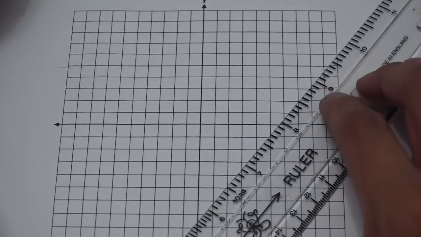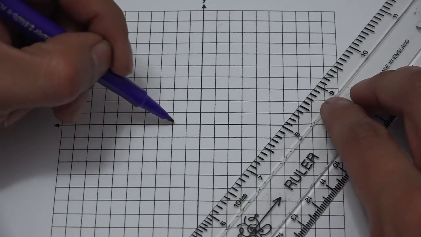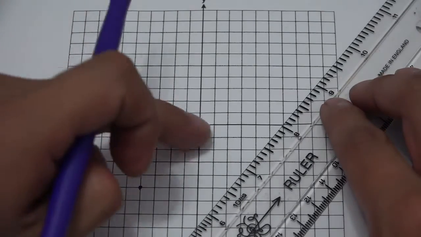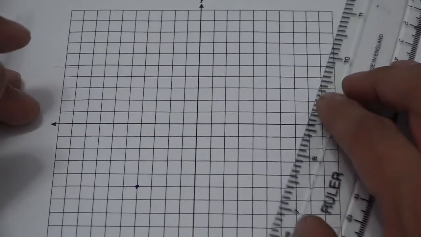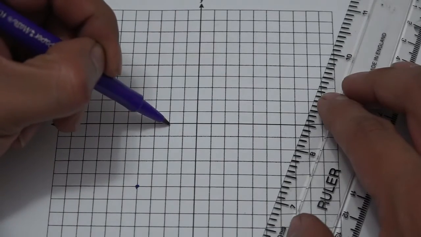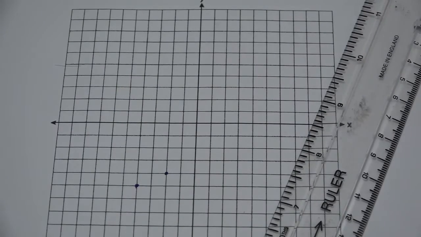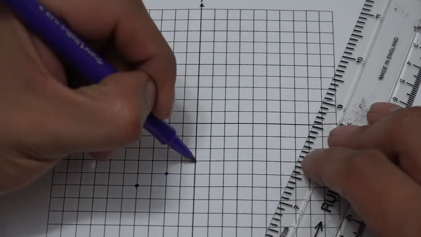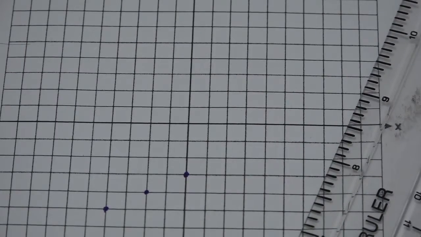So the first one was -4, -5. So it's going to be -1, 2, 3, 4, and then -1, 2, 3, 4, 5. My suggestion is that you number, okay, the coordinates. Okay, the next one was -2, -4. -2, 1, 2, 3, 4. Okay, that was my next point. The next one was 0, -3. See that?